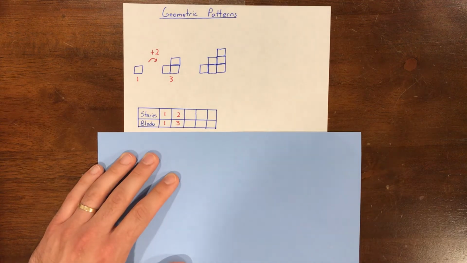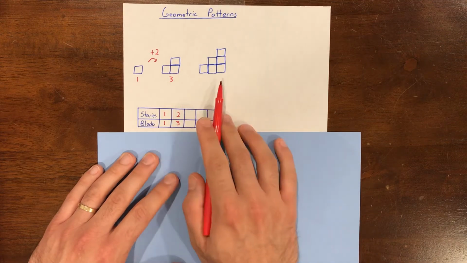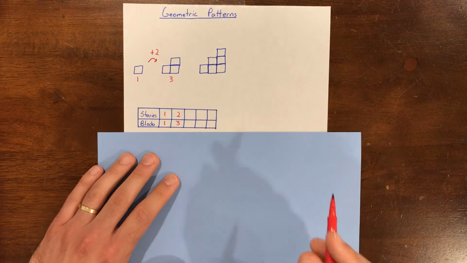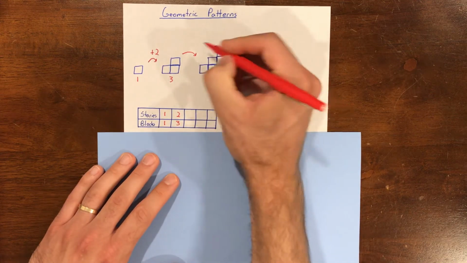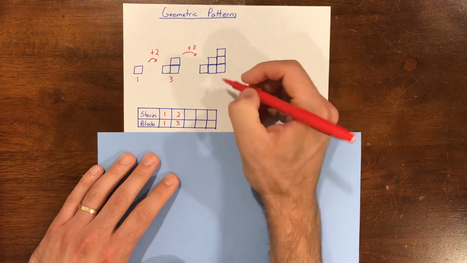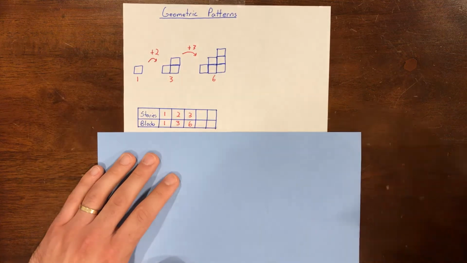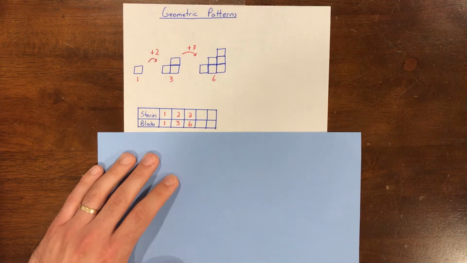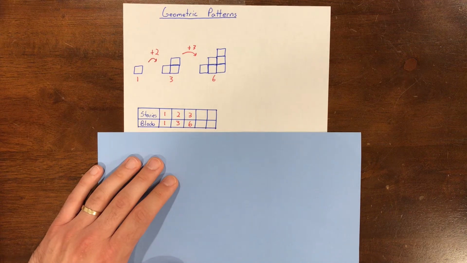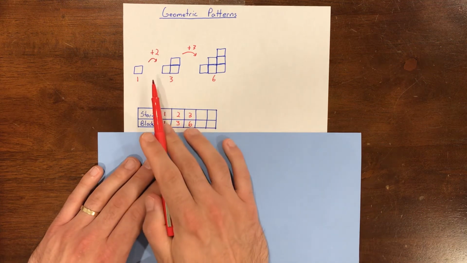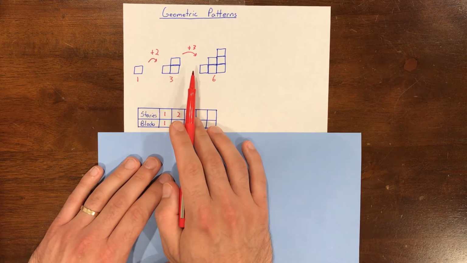Great. And what about between the second and the third story? Say it out loud. Yeah. Here, the number of blocks increases by 3. Right? Now we have 6 blocks. I'll put that in my table as well, excuse me. What do you notice about this pattern so far? Say it out loud. Yeah. The rule seems to be that we're increasing by 1 between each term.